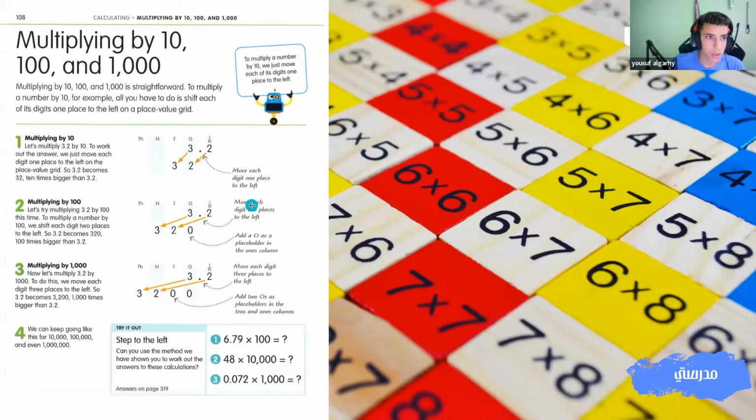Now we have some multiplication using decimals. This is also very easy. We have multiplying by 10 first. We have 3.2 and we want to multiply it by 10. So 3.2 times 10 equals 32. Why? Because we take this decimal point here and move it one to the right, because we're multiplying by a positive number. Then the number would be 32.